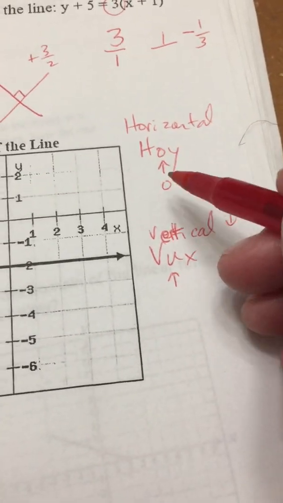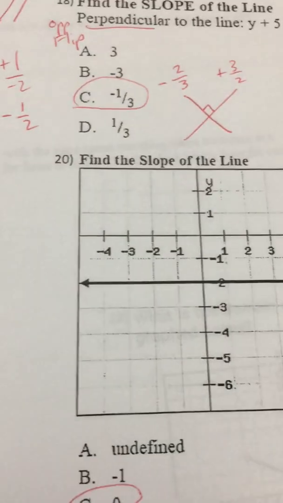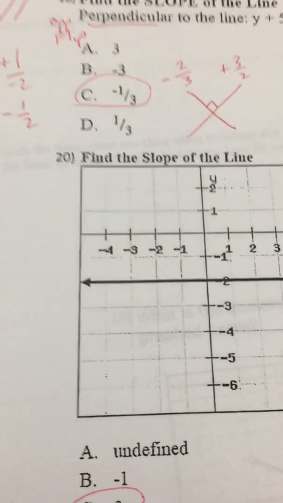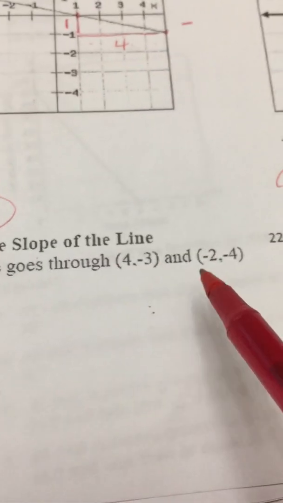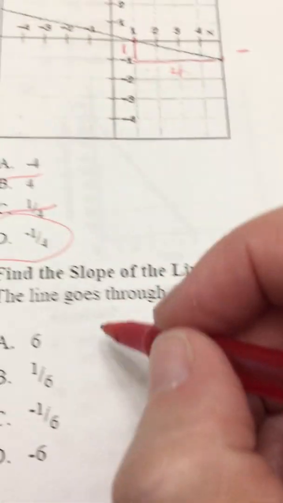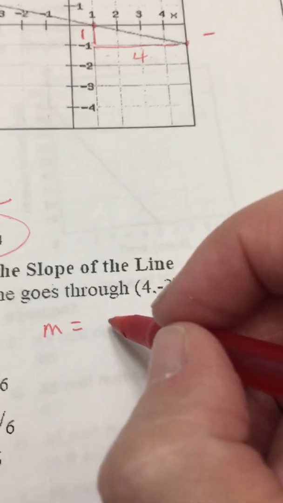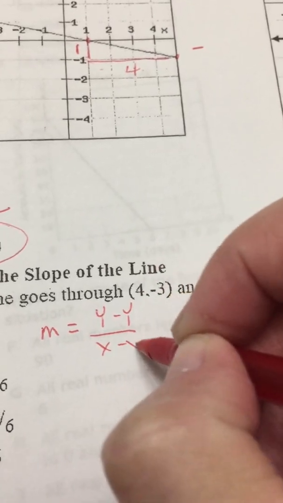This is a horizontal line, so it is HOY, which means the slope is 0. So what is the slope of this line? It is 0. You could also sing the song 0, positive, undefined, negative to 10 little Indians. We did a little arm signal with that. But the HOY and VUX is really easy to do. Find the slope of a line that goes through the 2 points. If you look at your reference sheet, there's a little formula on there that says m. It says slope of a line, and it says m equals y minus y all over x minus x.